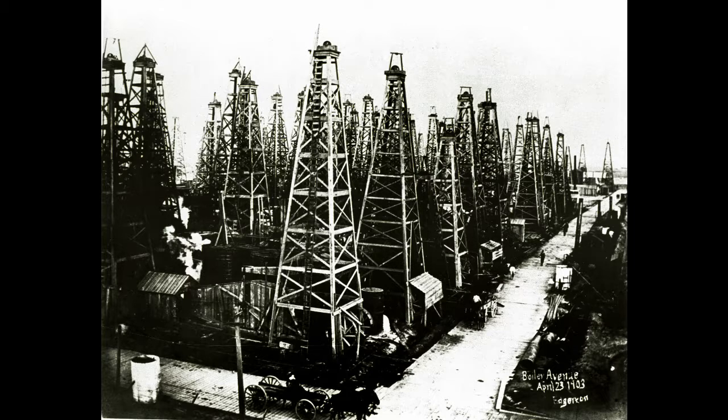The visual iconography of the event, captured in photographs and reprinted in postcards, reinforced in the public mindset the bountiful image of the oil gusher.